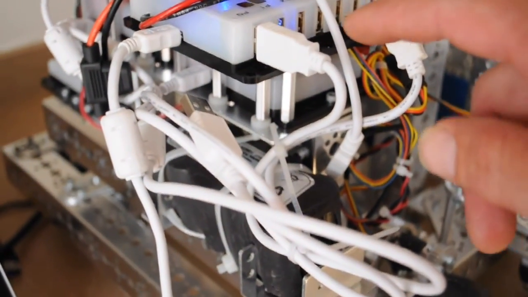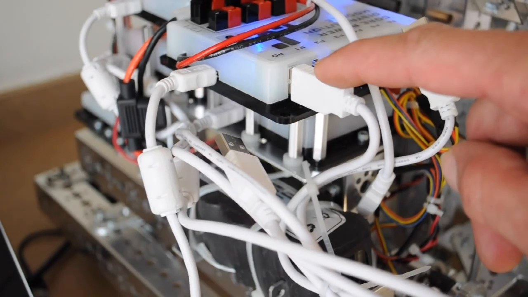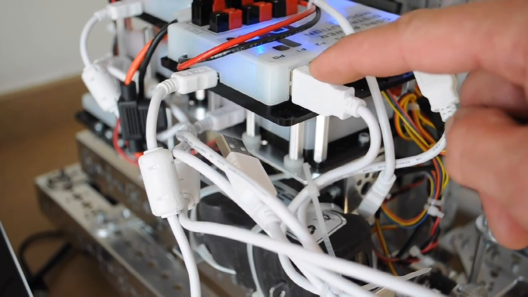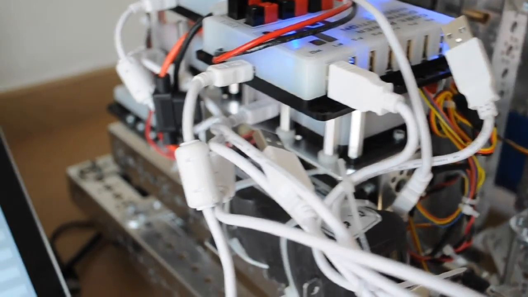Now I'm going to go ahead and connect this to my robot, and my robot power is on, and I have just one USB cable plugged into P0 that's controlling my one motor controller.